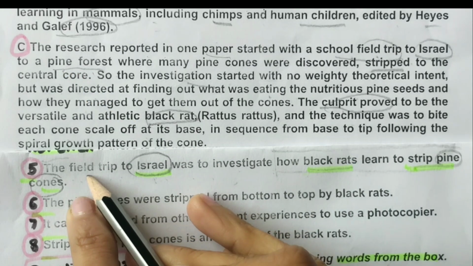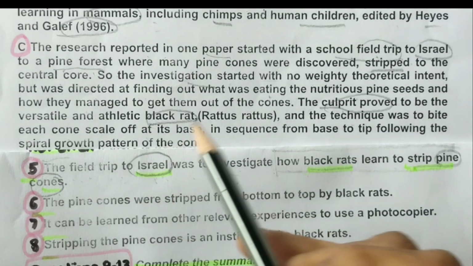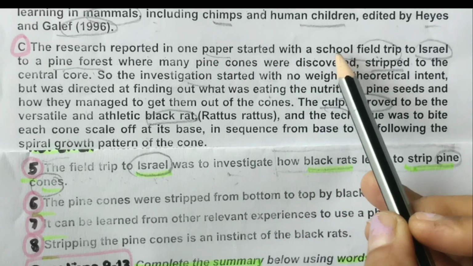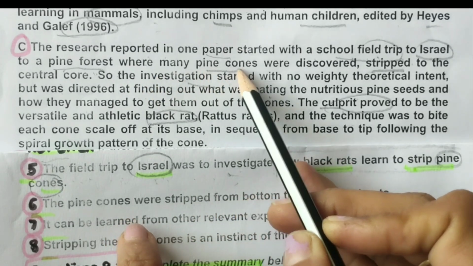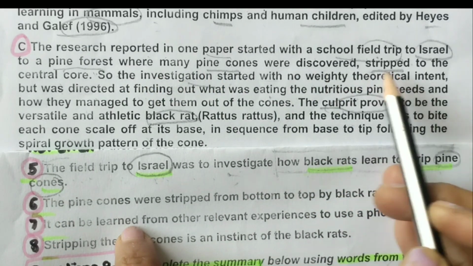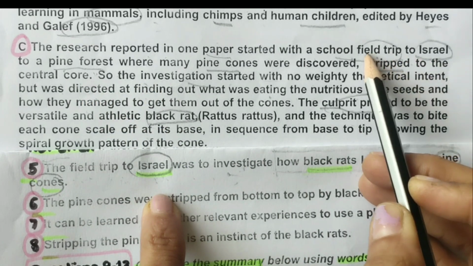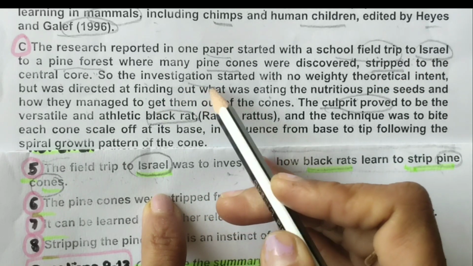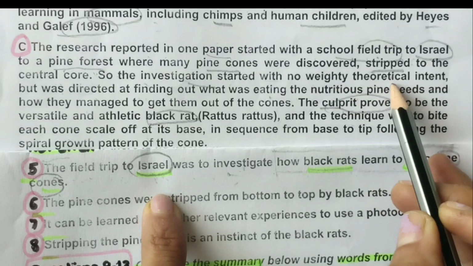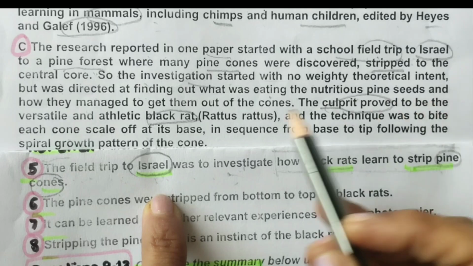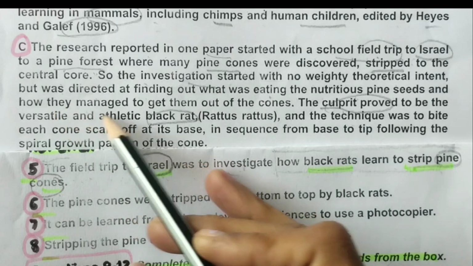So let's read it. The field trip to Israel was to investigate how black rats learn to strip pine cones. The research reported in one paper started with a school field trip to Israel, that is correct, to a pine forest where many pine cones were discovered stripped to the central core. The investigation started with no weighty theoretical ideas, but was directed at finding out what was eating the nutritious pine seeds and how they managed to get them out.